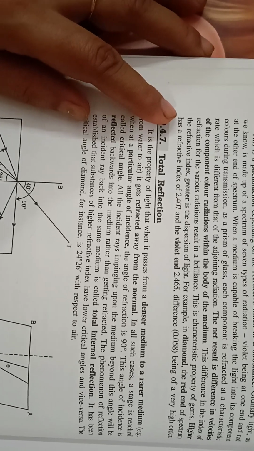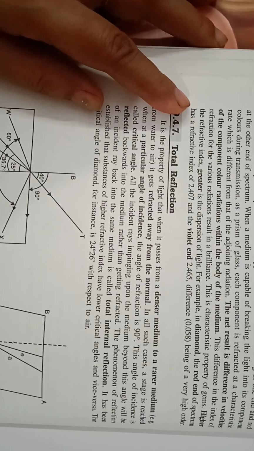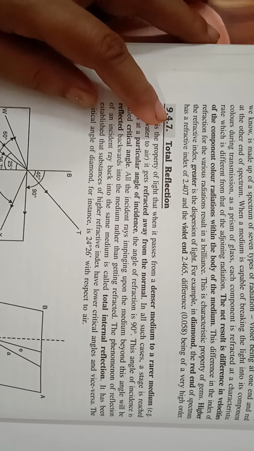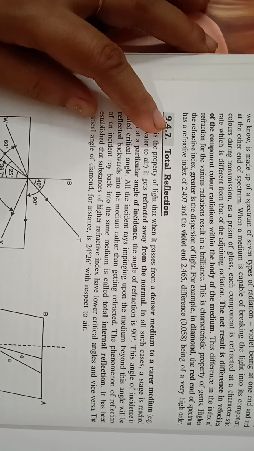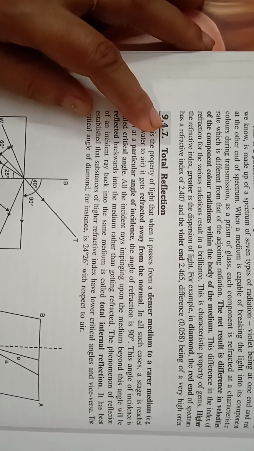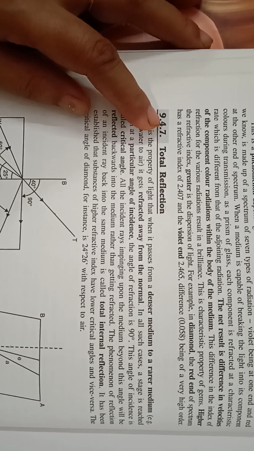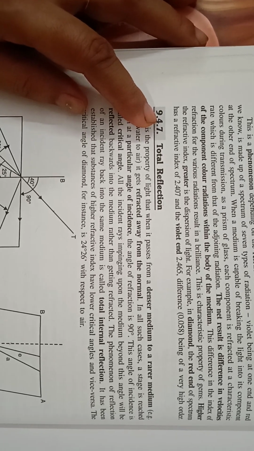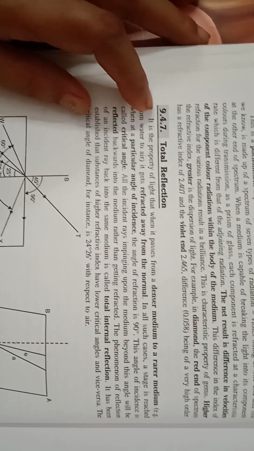Higher the refractive index, greater is the dispersion of light. For example, in diamond, the red end of the spectrum has a refractive index of 2.407 and the violet end 2.465, a difference of 0.058, being of a very high order.